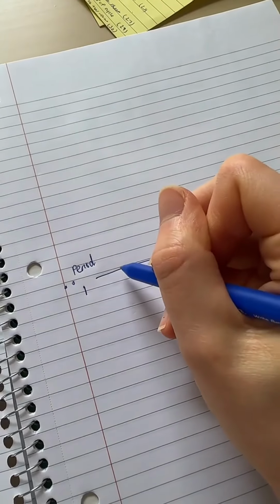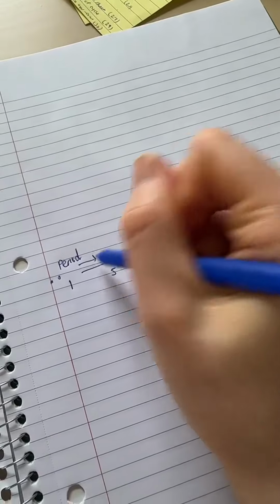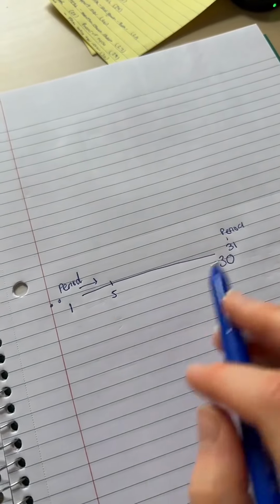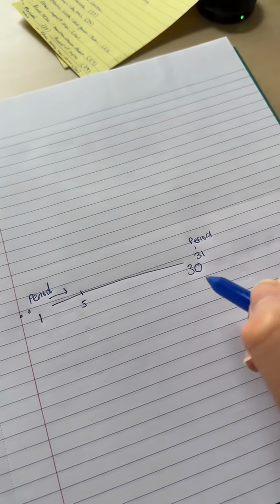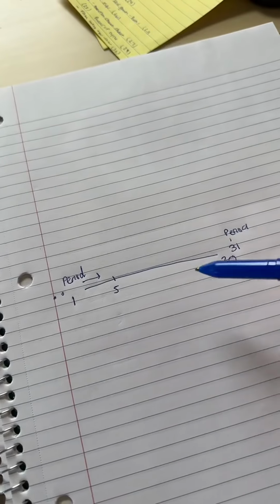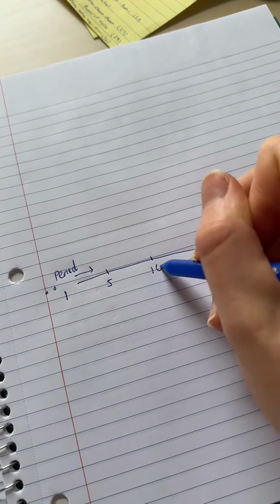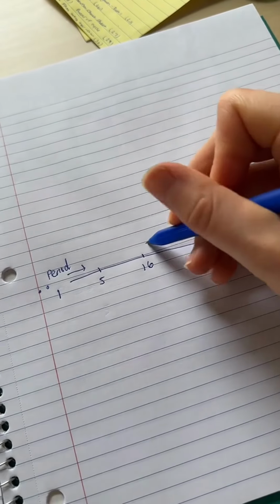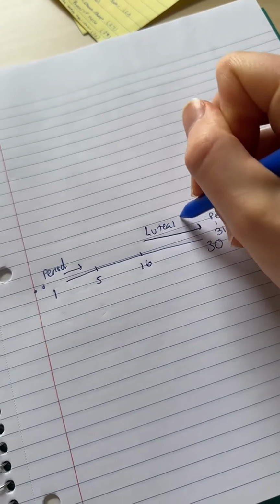So let's say that our period is 5 days. So we're predetermining that the cycle is going to be 30 days. So when I plot ovulation on here, it's going to be roughly 12 to 14 days prior to your period. So if we're using a 14-day luteal phase, that means ovulation would be on day 16, and we'd have a luteal phase of 14 days.